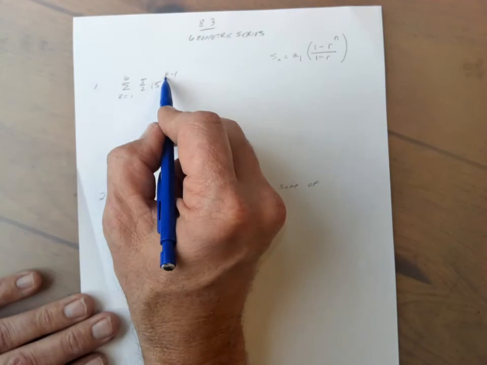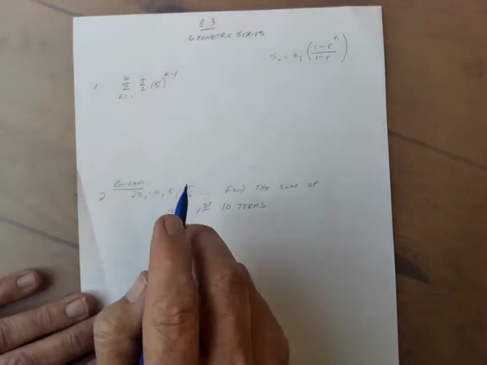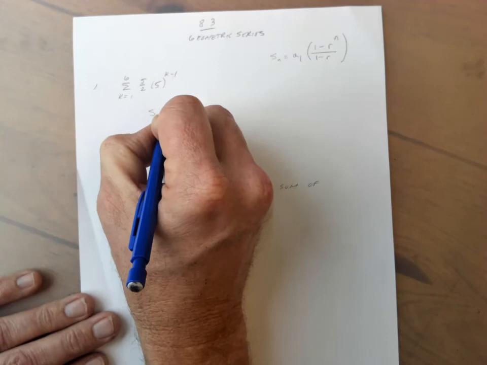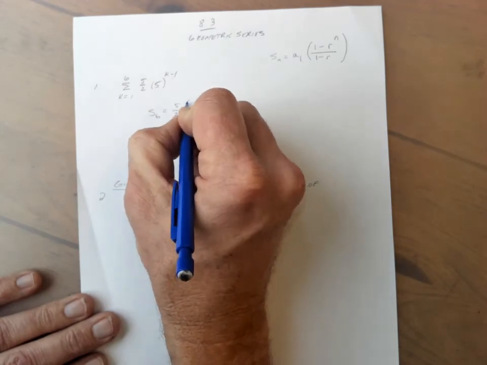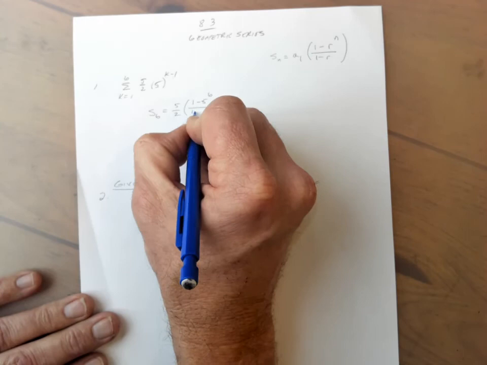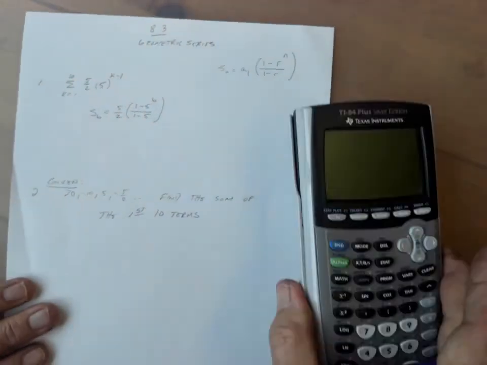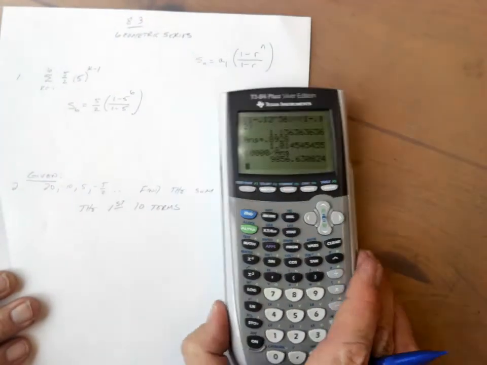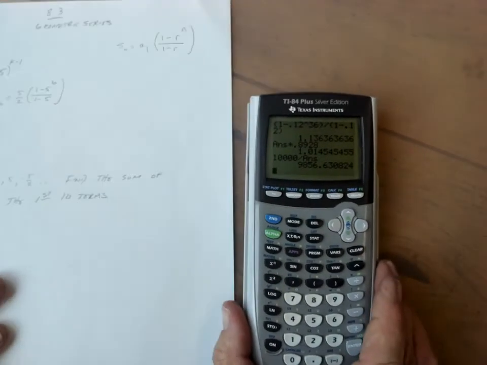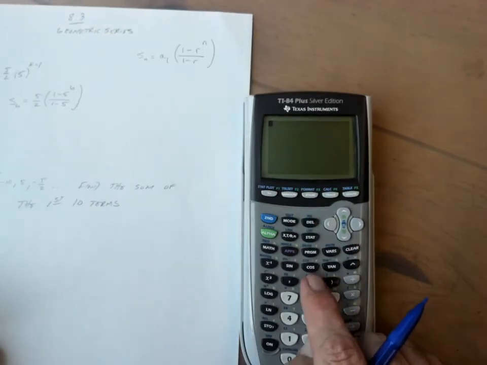Right, if I plug in 1, 1 minus 1 is 0, 5 to the 0 is 1, we would get 5 halves. So S sub 6 is 5 halves times 1 minus 5 raised to the 6th over 1 minus 5. All right, so clearly we're going to use our graphing calculators or some calculator here. So here's what I'm going to do.